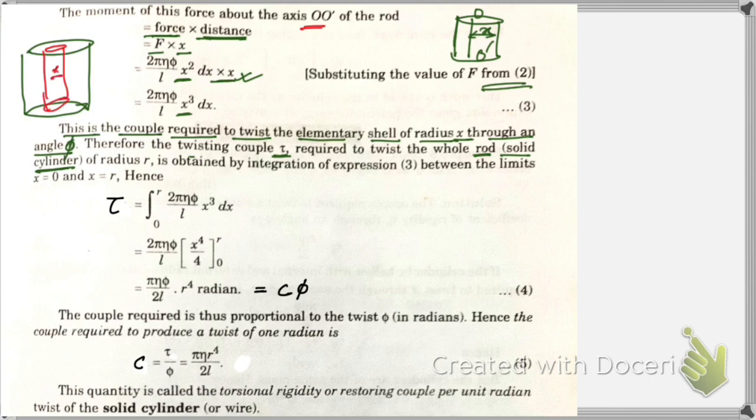To get the required twisting couple to twist this whole cylinder, we have to integrate this expression.